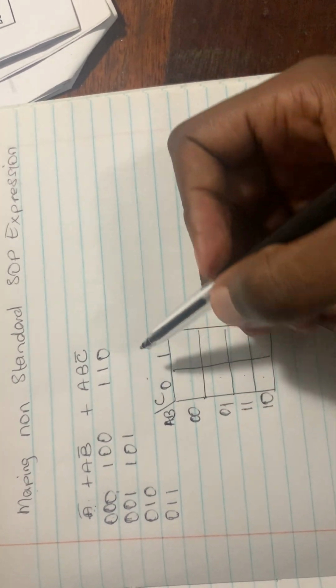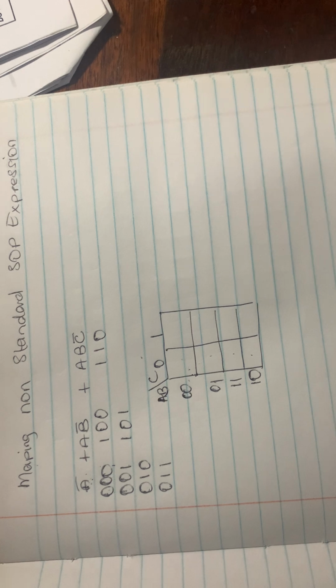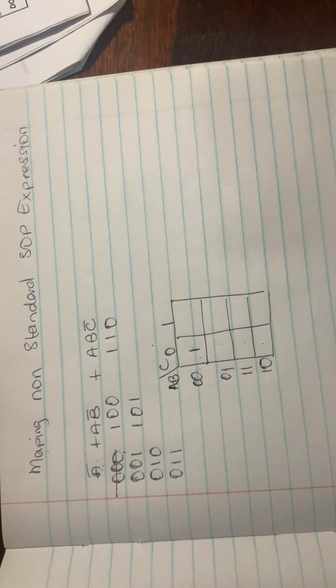Okay, all right, now we are looking at a space where AB is 0 0. Now AB is 0 0 here, but now C is also 0, so it is this case. So we mark this one.